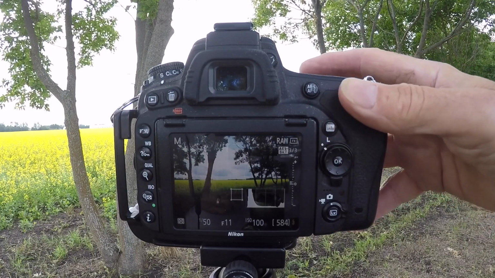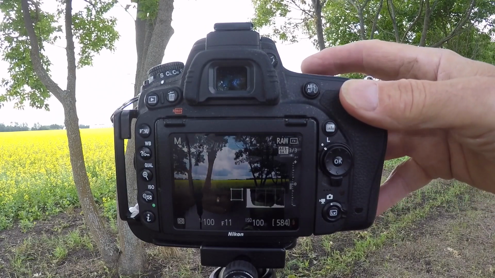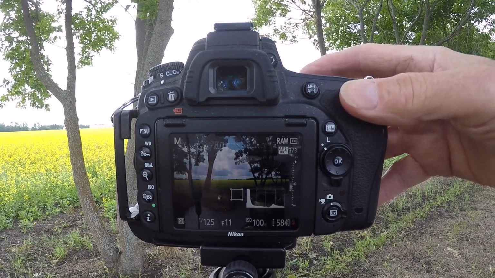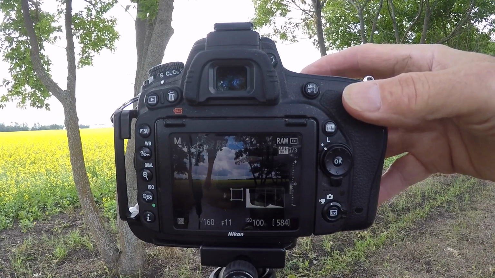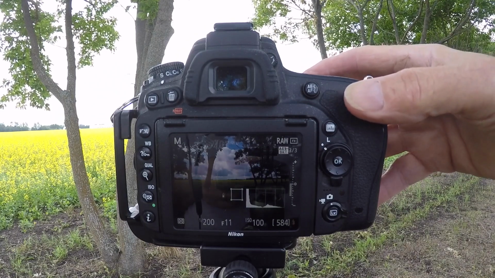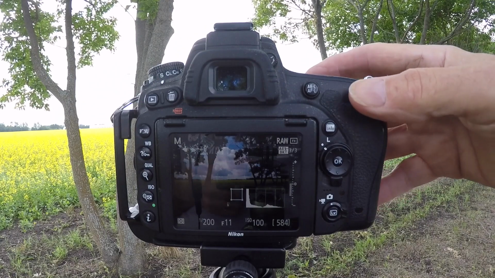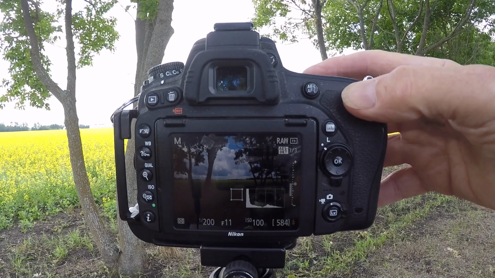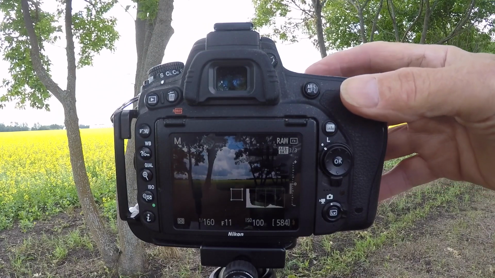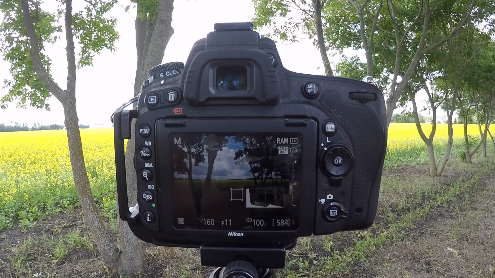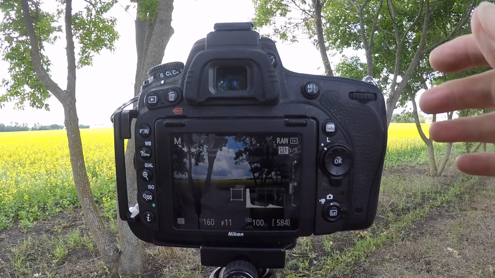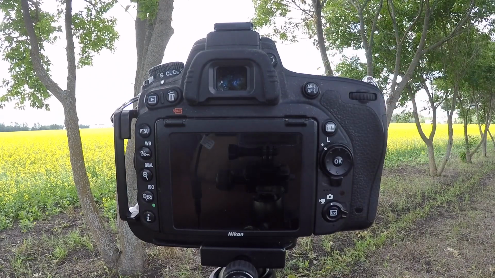I want to bring up my histogram. Yeah, I like that there. Actually, the light has changed just a little bit, so I'm going to try this one at 1/60th of a second. We'll take our shot. I have it set up on a 2-second timer, or you can use a remote shutter release. You don't want to introduce any camera shake. And we'll just take a picture.